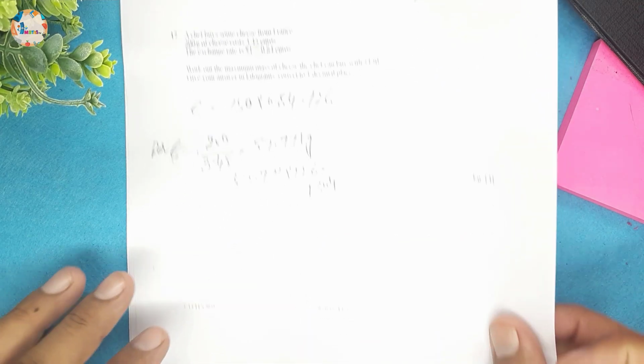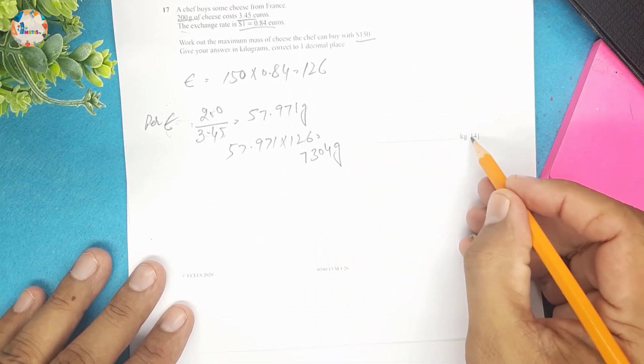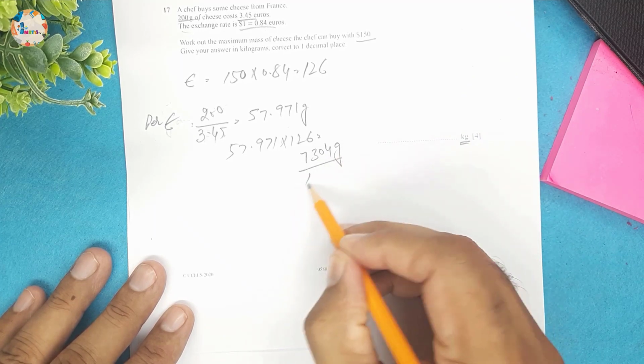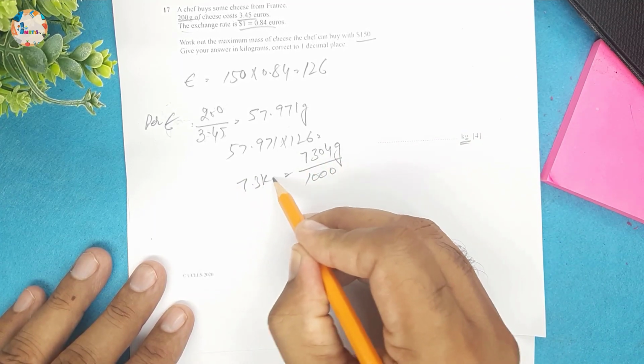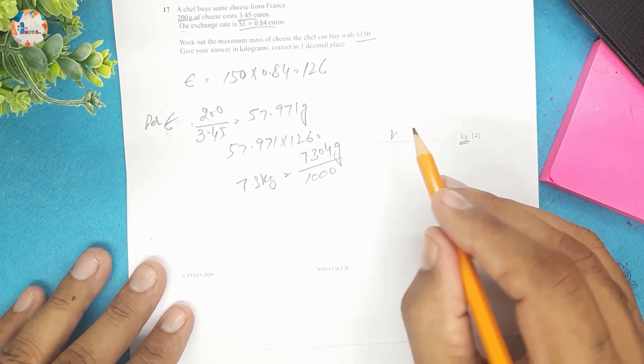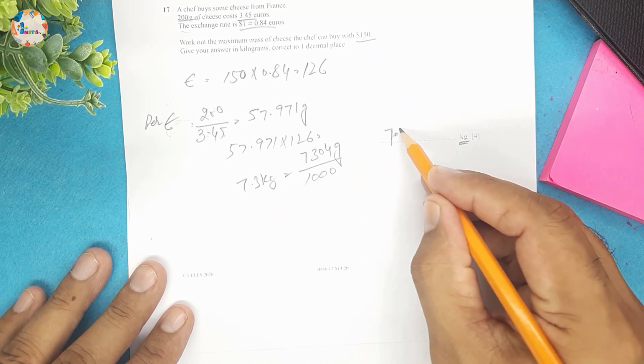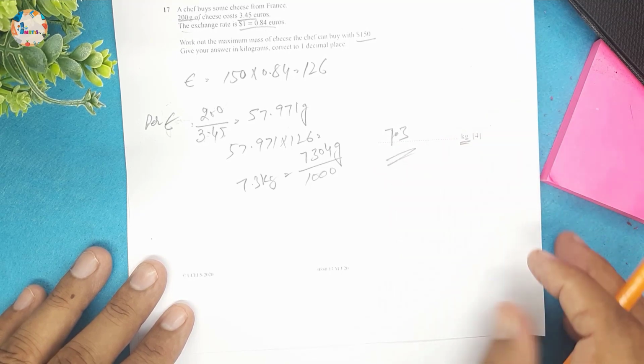This is in grams, and we need the answer in kilograms. So this will be divided by 1000, and we will get 7.3 kg. This will be our final answer to this question.